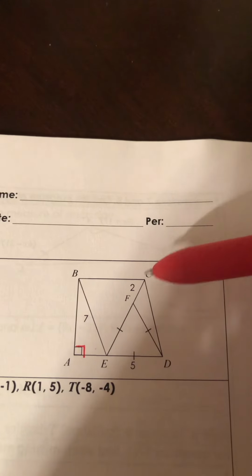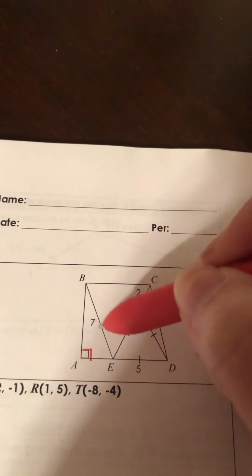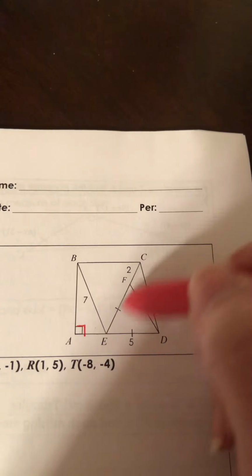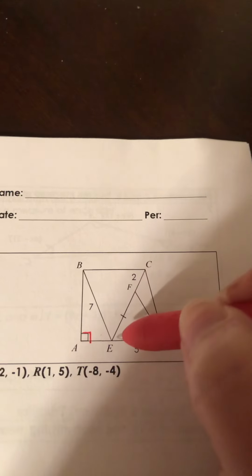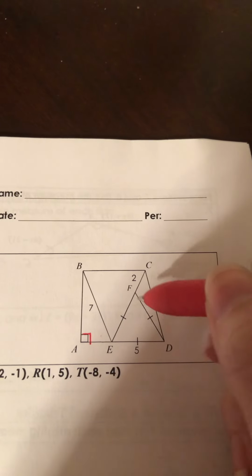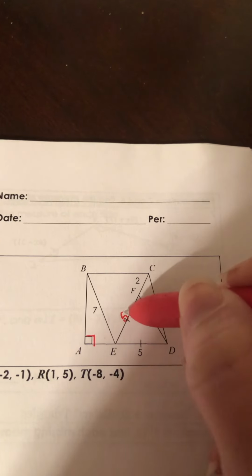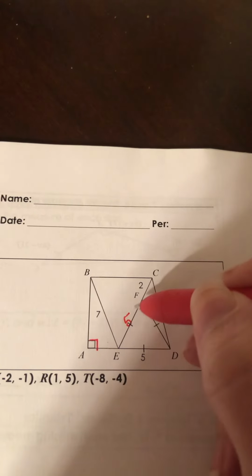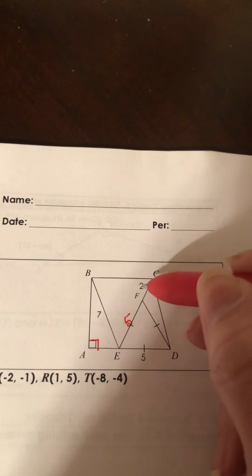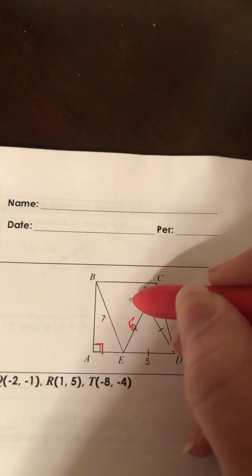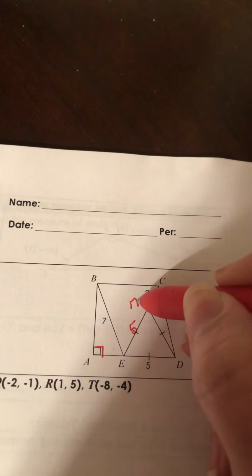Now looking at BEC, BEC is located right here. Okay, now I see that BE is equal to 7 units. Now, look at EC. We have a little situation here. EFD, this triangle right here, is equilateral and all the sides are 5. So I know that this side right here is 5 units. So if I take the 5 units that I have right here and add it to the 2 units that I have right here, that tells me that EC is actually equal to 7 units too.